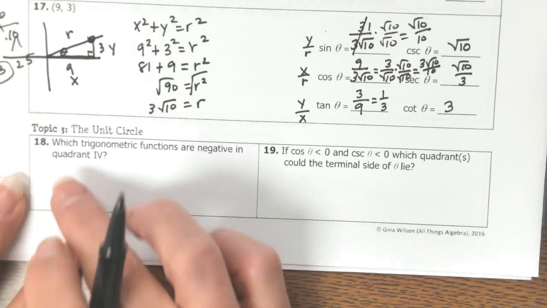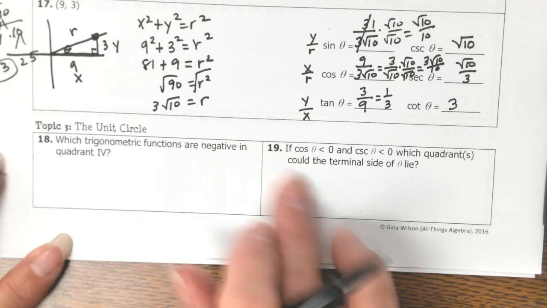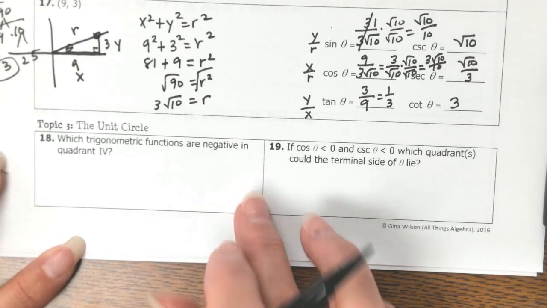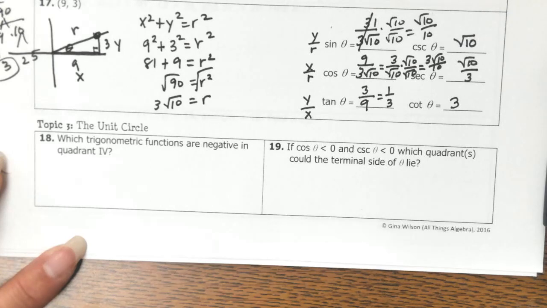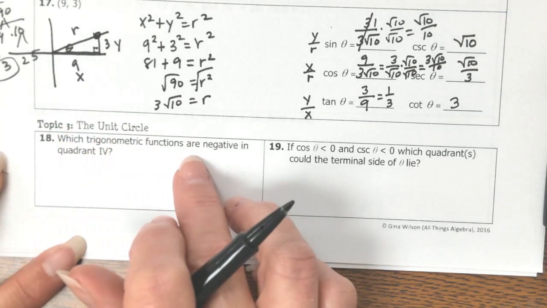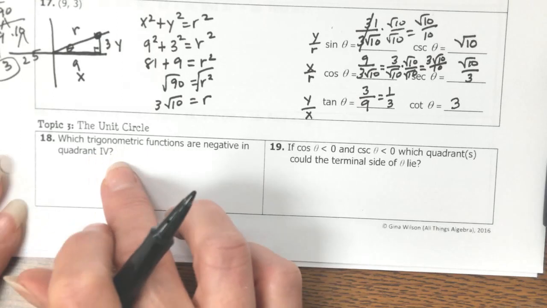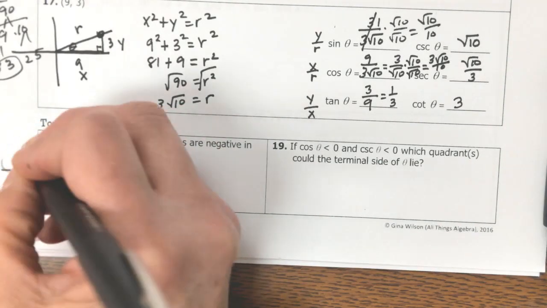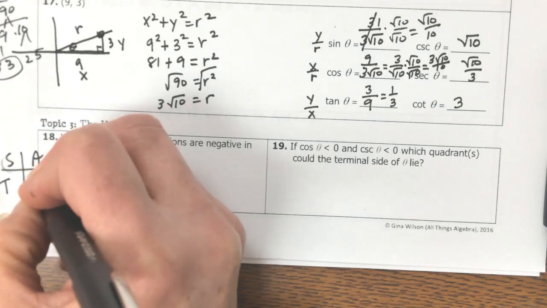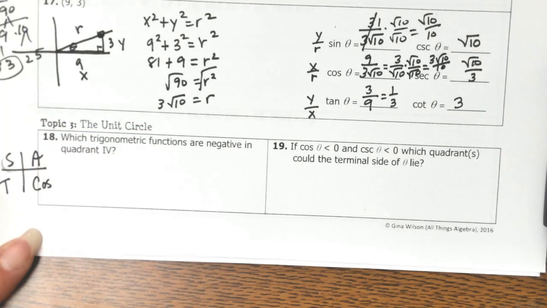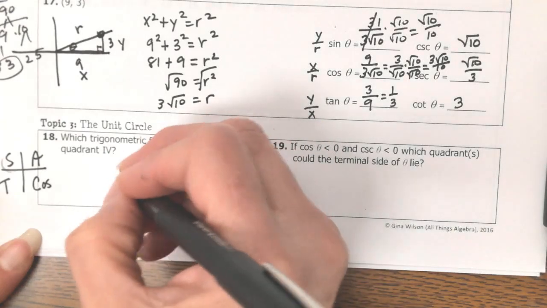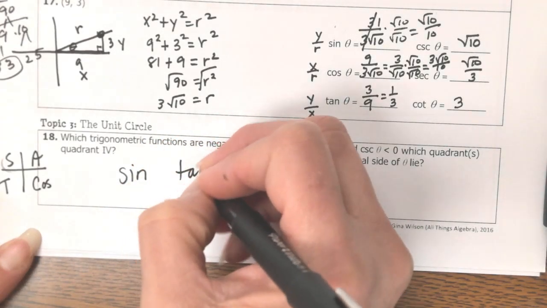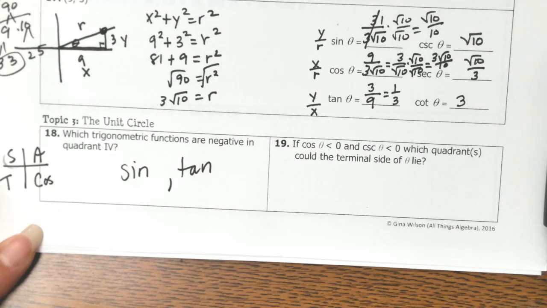And these are really easy questions, but you have to think about where they are positive and where they are negative. It asks which trig functions are negative in quad 4. So if you think about your All Students Take Class, cosine is positive. That means sine and tangent should be negative. And they're reciprocals. Now, I don't really think they'll ask you the reciprocals here, but their reciprocals would also be negative, okay?